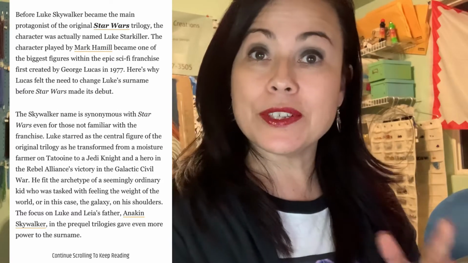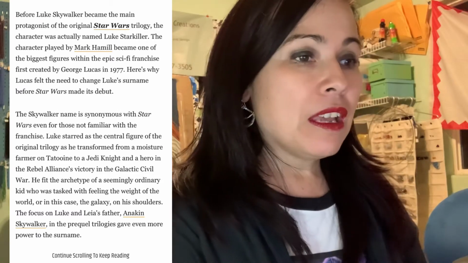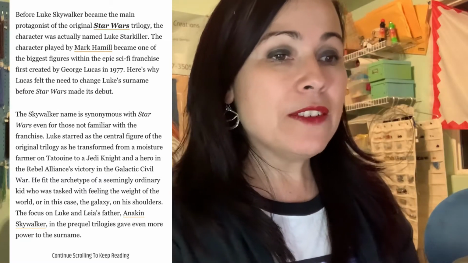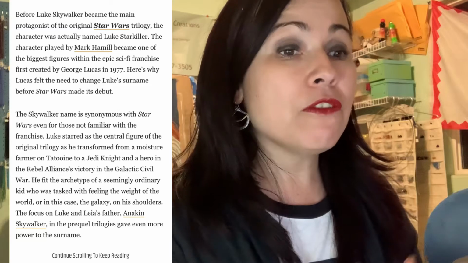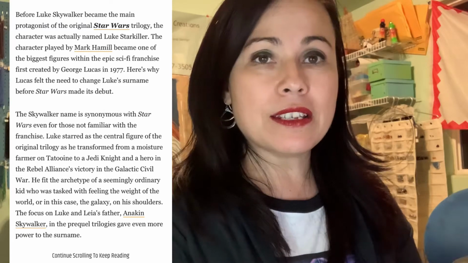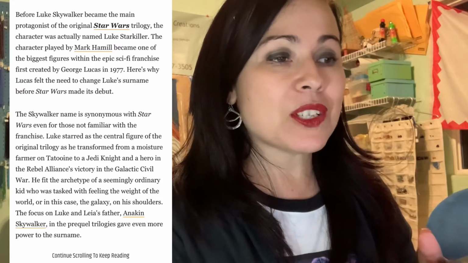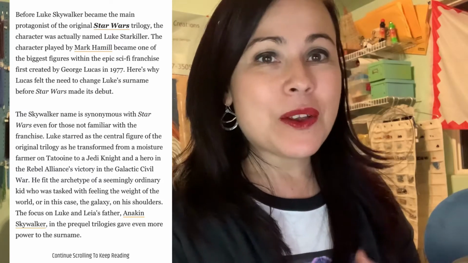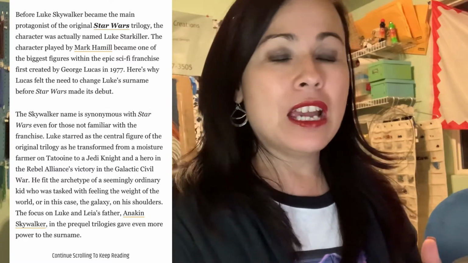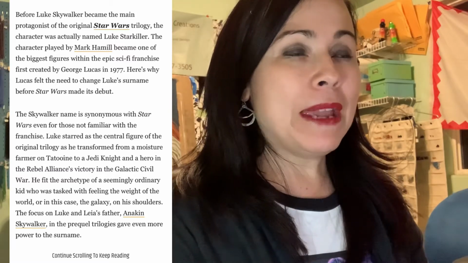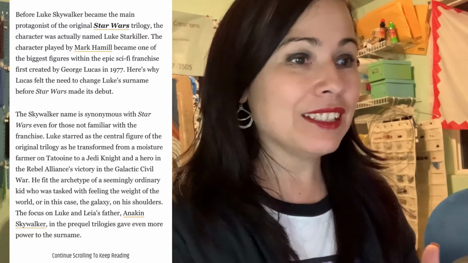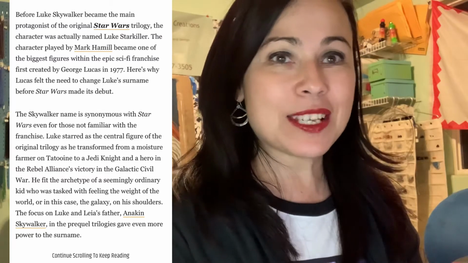So here we go, further into the story. The Skywalker name is synonymous with Star Wars, even for those not familiar with the franchise. Yes, it is. And that is because there was a well-developed character, developed through the hero's journey, that made him such a relatable character, and that's Luke Skywalker. Yeah, that's an interesting concept, right?